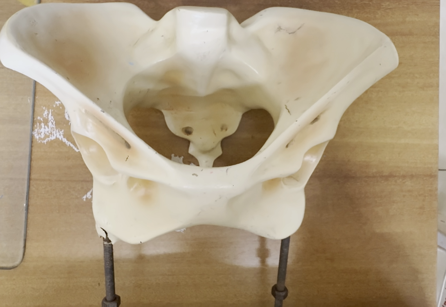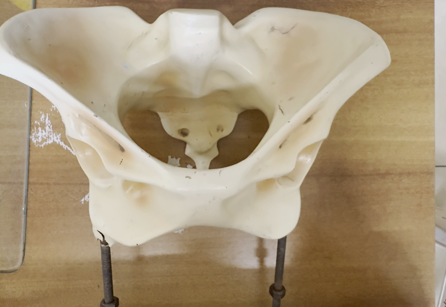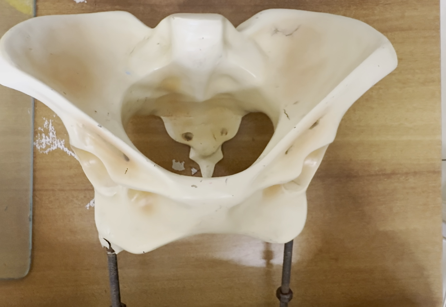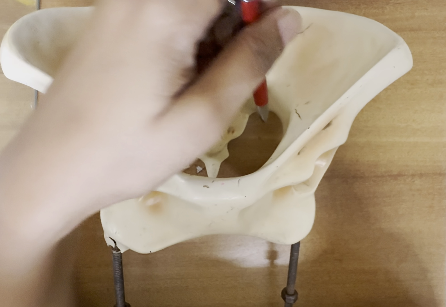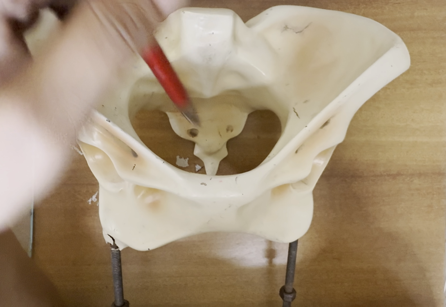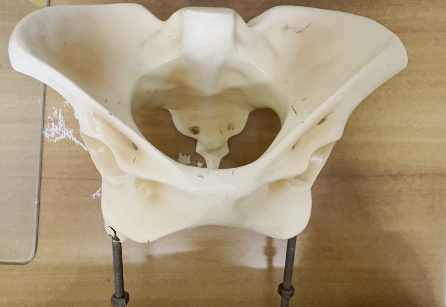Then next are the diameters of the cavity. Here the cavity's antero-posterior diameter, transverse diameter and oblique diameter are all equal, and each is 12 centimeters.